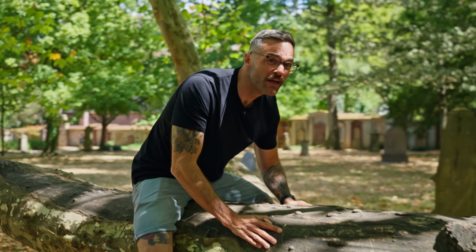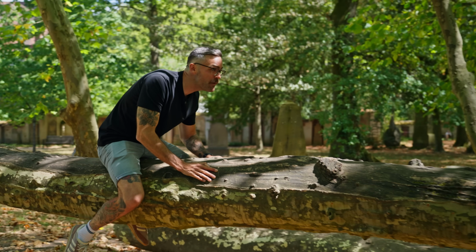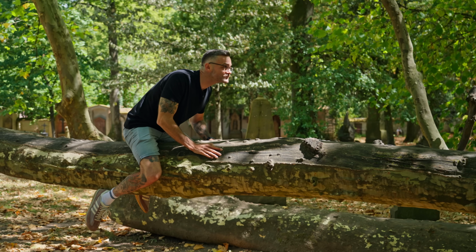Alright, now one more, and this might actually be my favorite. Here I've got a shot of me on a tree log pretending to ride a creature. Again, it looked pretty weird in the moment, but bear with me. This time I'm going to use reference images because I want to lock in both what the creature looks like and what the world looks like.